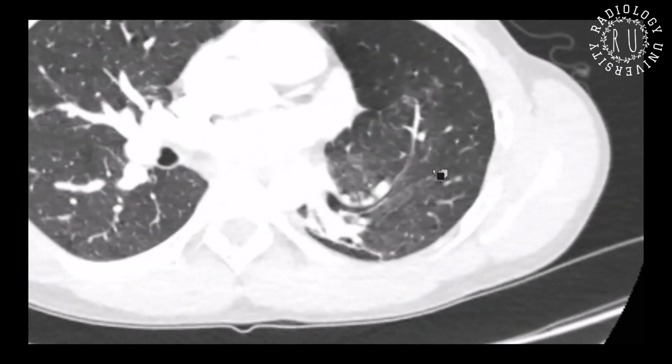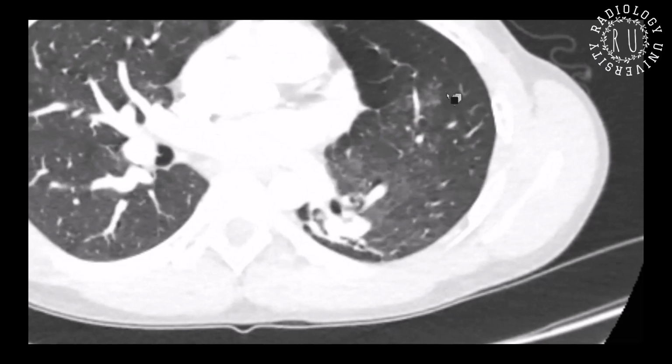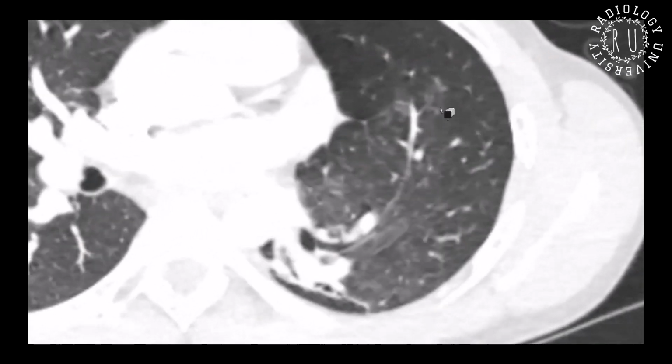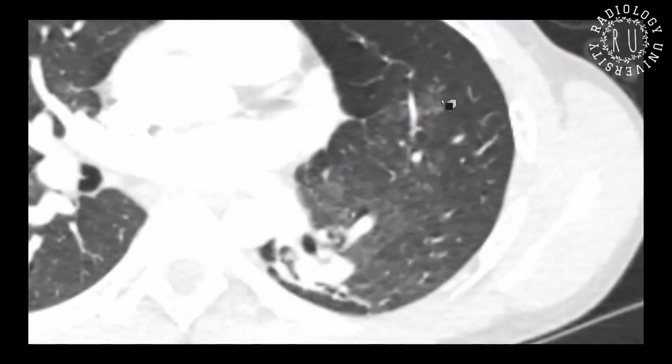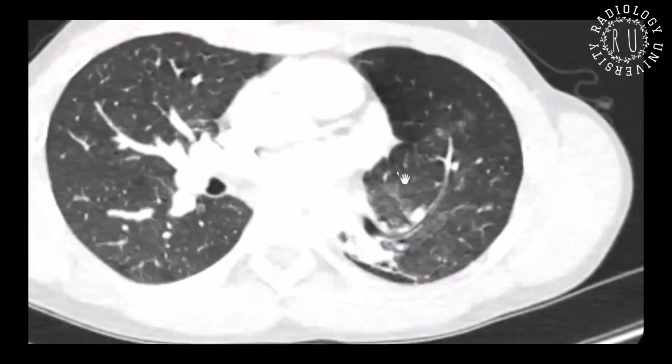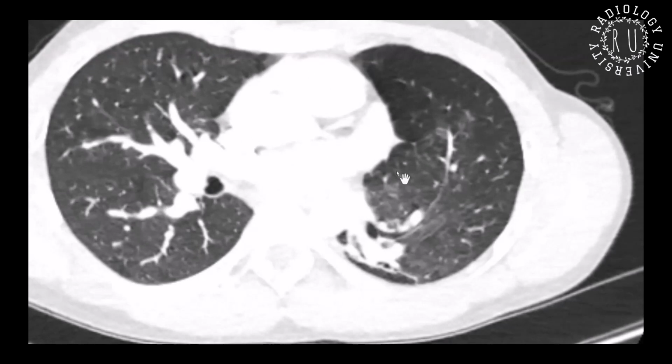There are clusters of centrilobular micronodules at the left lung apices, which appear to be in a tree-in-bud configuration, suggestive of an endobronchial process. Overall findings are in keeping with an infective process that is suggestive of tuberculosis in this clinical context.